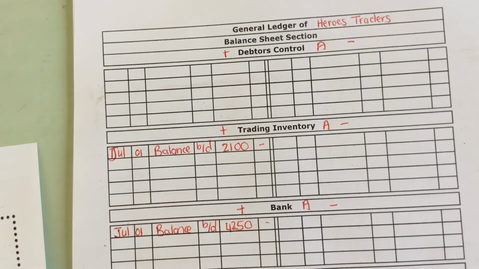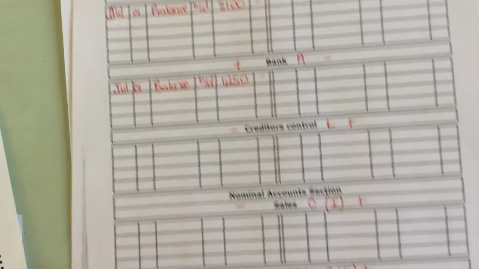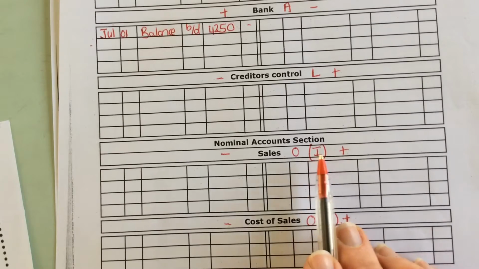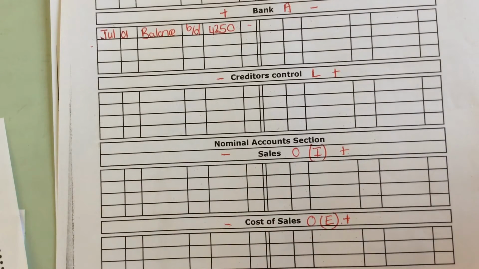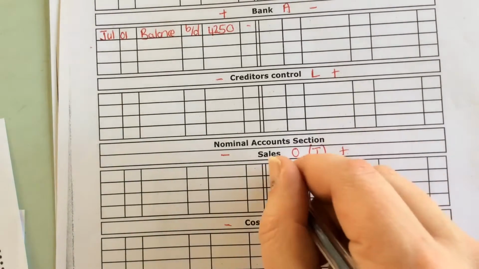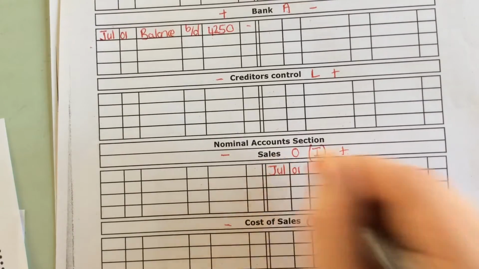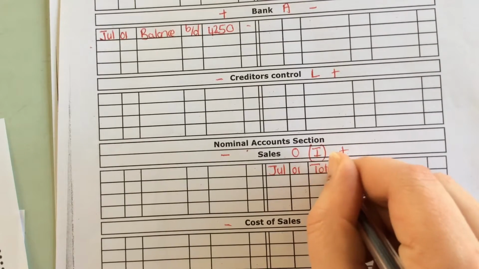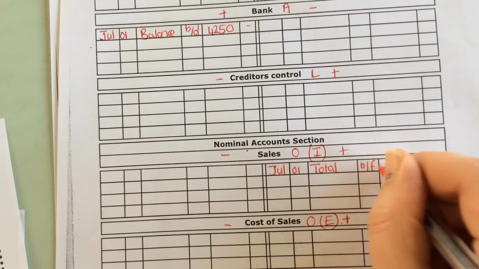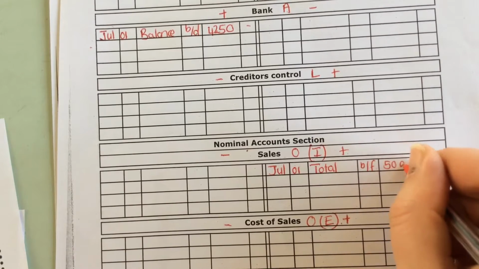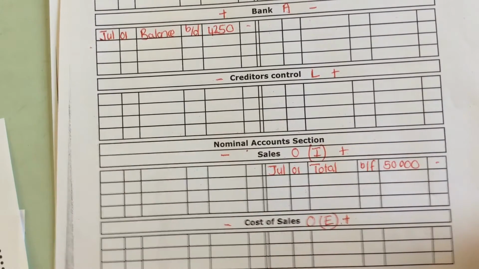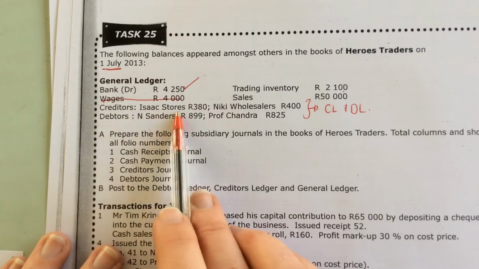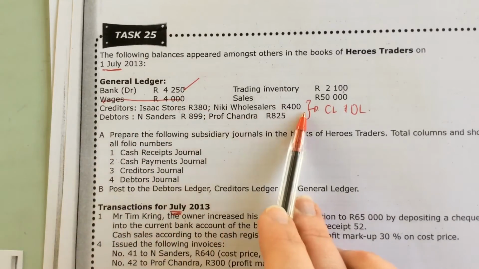And then you've got a sales amount. Go to your sales account. Incomes, are they dead or click? Click. Does everyone understand the date click thing? Okay. What section are we in now? Nominal, so we're going to call it a total. Rolled forward, 50,000.